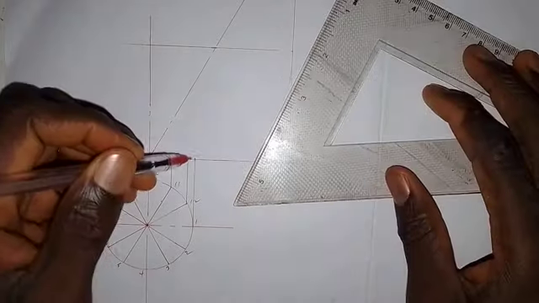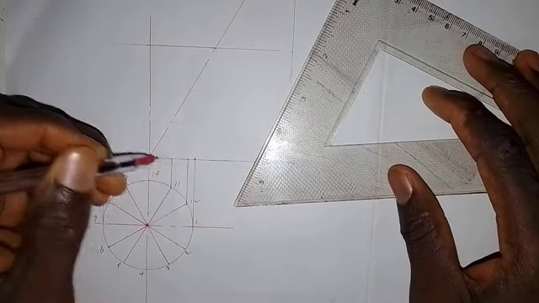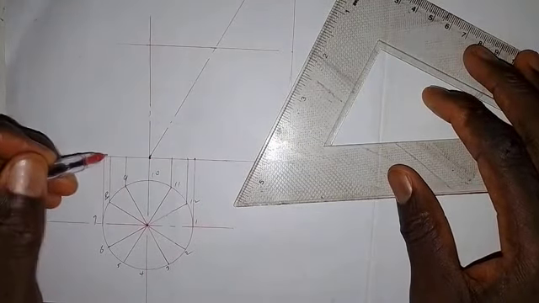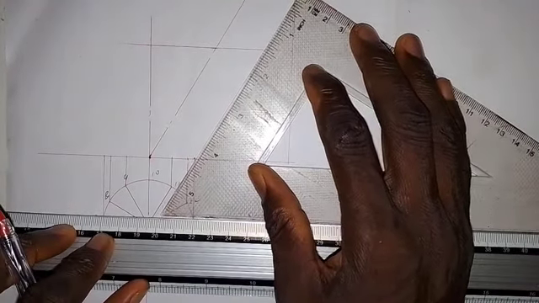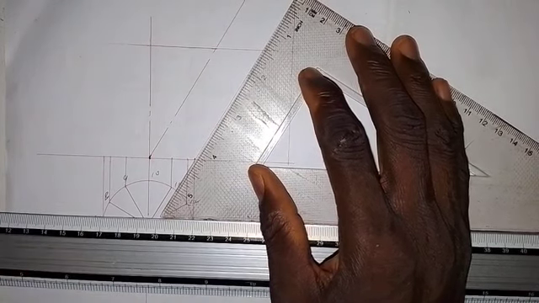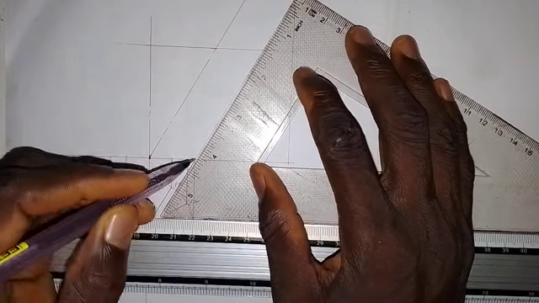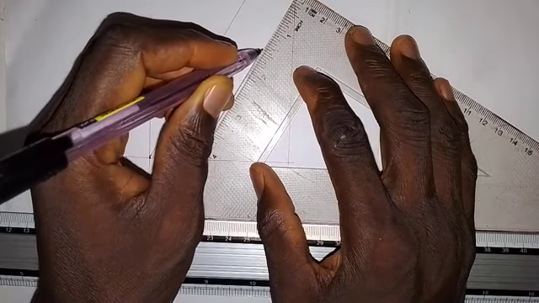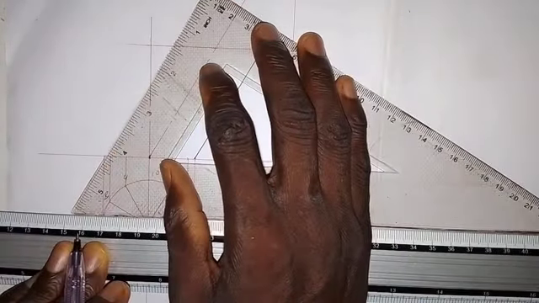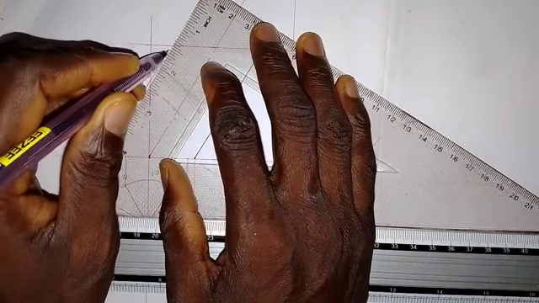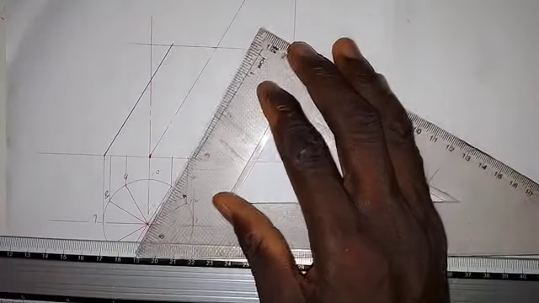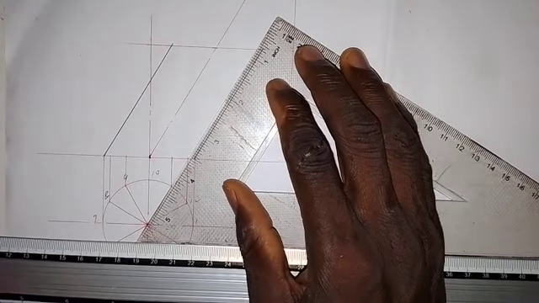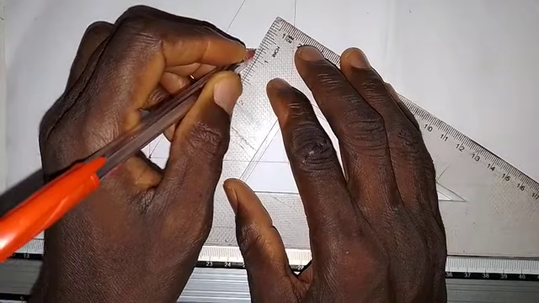So then the next thing I'm going to do is that from this point, this point, this point, this point, and this point, I will draw a line with my 60 degrees set square, like this. So this first line that I'm going to draw, I need to make it a thick line like this. Okay, then this line on this side, I need to make it a thick line like this. Then every other line that we have here should be drawn with a thin line. So I'm using my red pen for that.